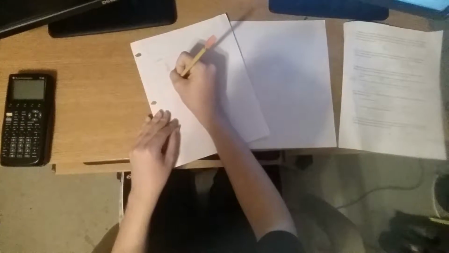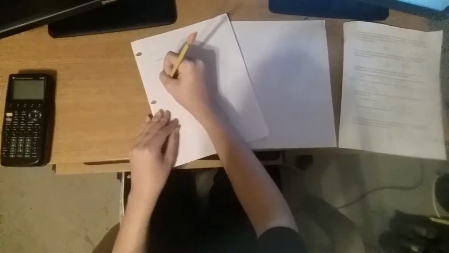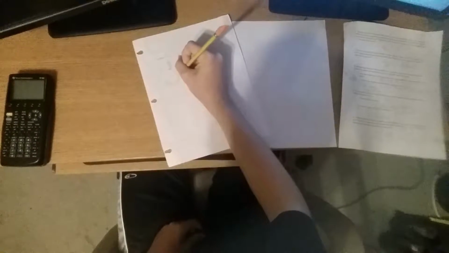So let's go ahead and draw everything we need for this. Let's go ahead and make a model. We'll go ahead, for simplicity's sake, to make a right triangle. Here, 53 degrees, and it does say 47.3 meters. And we are trying to find the height of the tower.